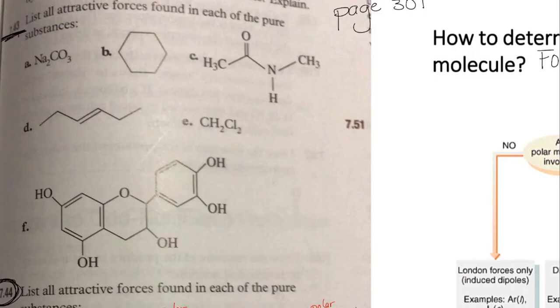Let's put the letter. Out of A, B, C, D, E, and F. Which letter corresponds to the compound that has an ionic attractive force?